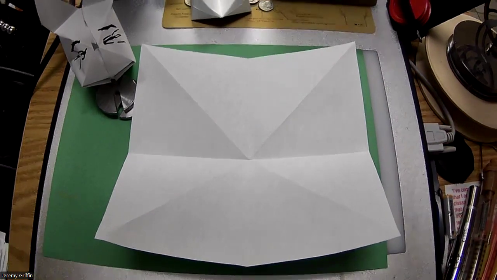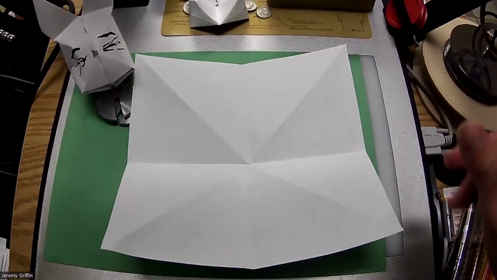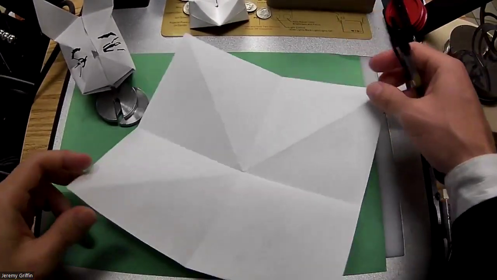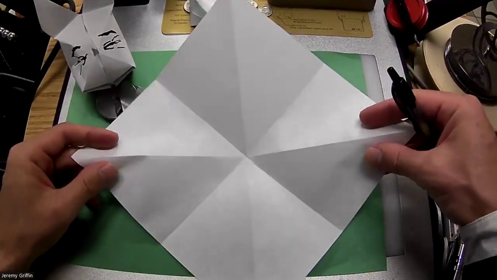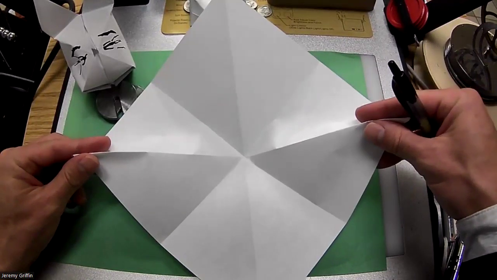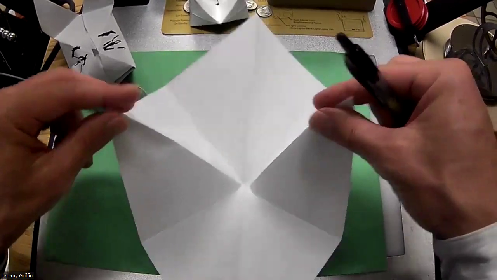Right, you guys good? All right, now here's where it's gonna deviate from last time, because we're doing a different design. Now I am grabbing the corners. You guys grabbing the corners, which are mountain folds. Grab the corners, mountain folds. Bring those together.